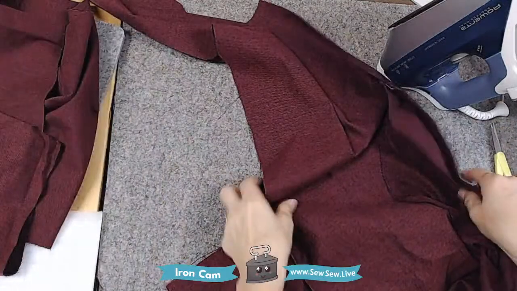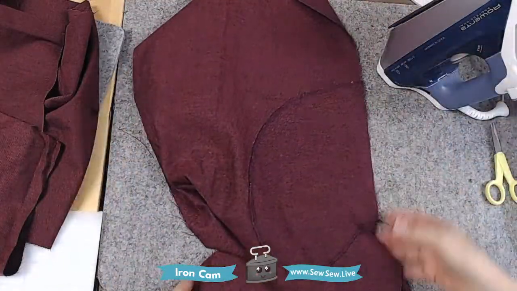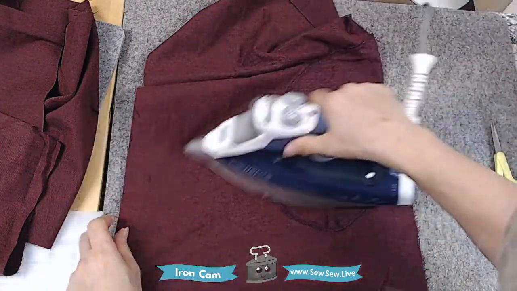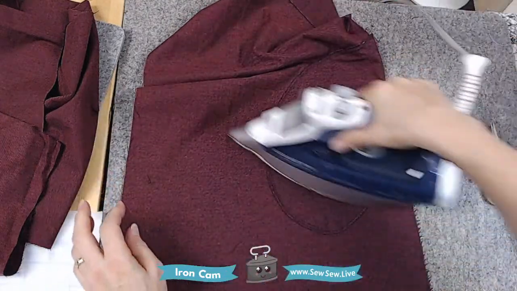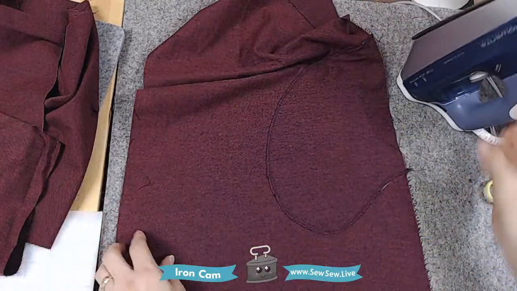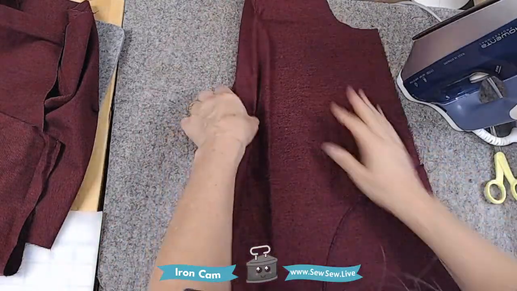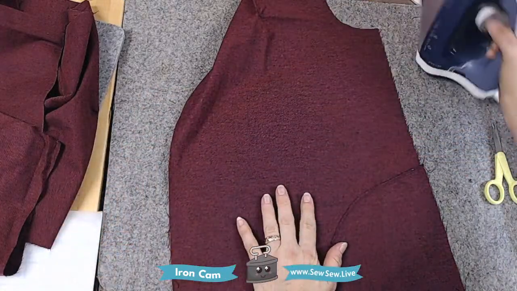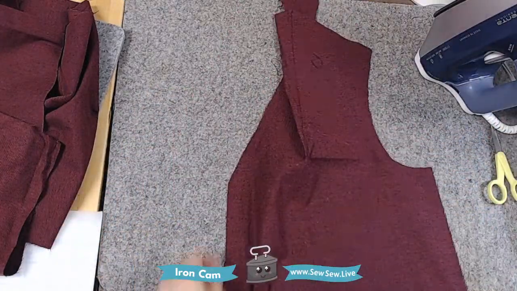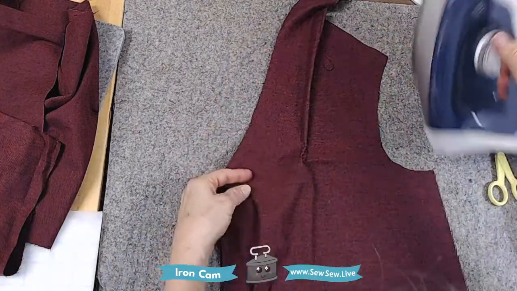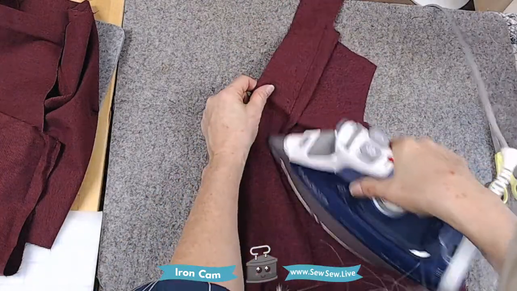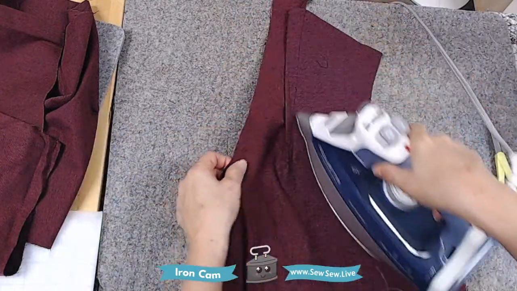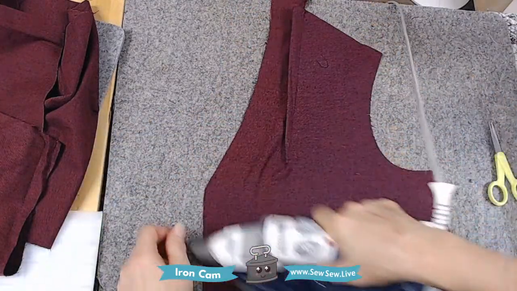All right, so here's our front. That didn't brighten it up at all, did it, when I did that earlier? Let's give this a little press. I really need some water in my iron. All right, and I'm gonna press this dart. I'm assuming it goes towards the neck.